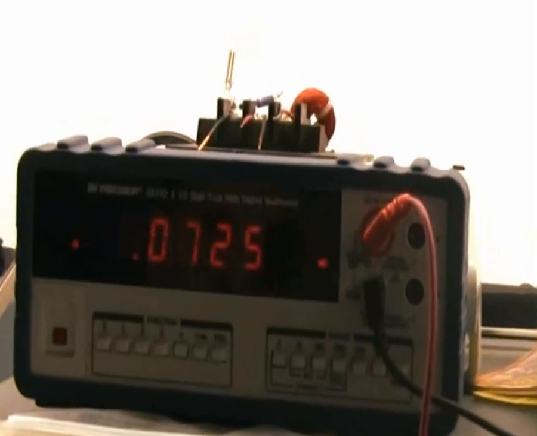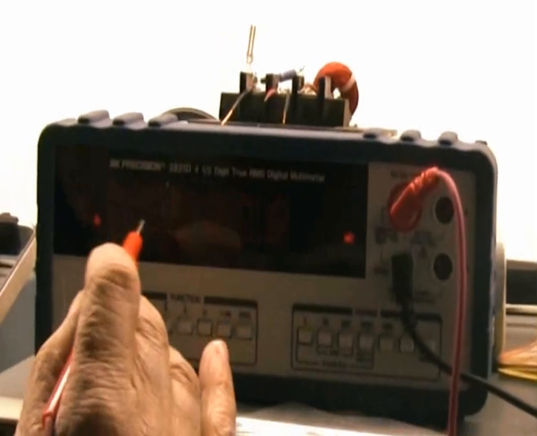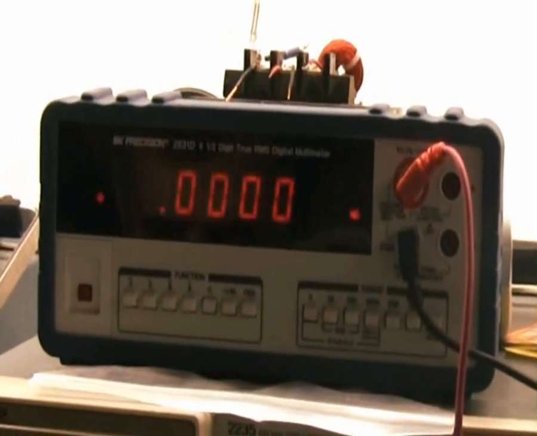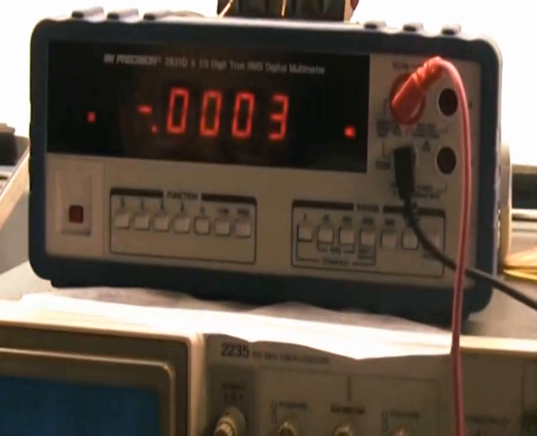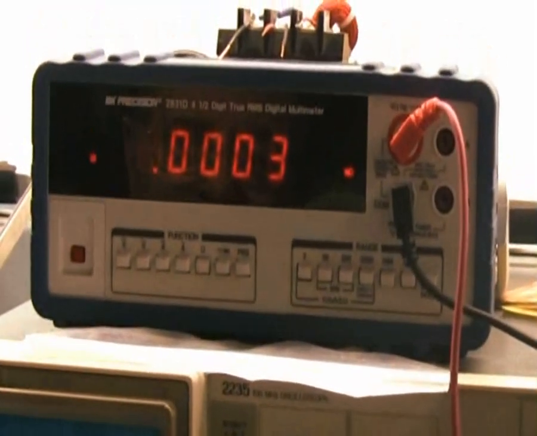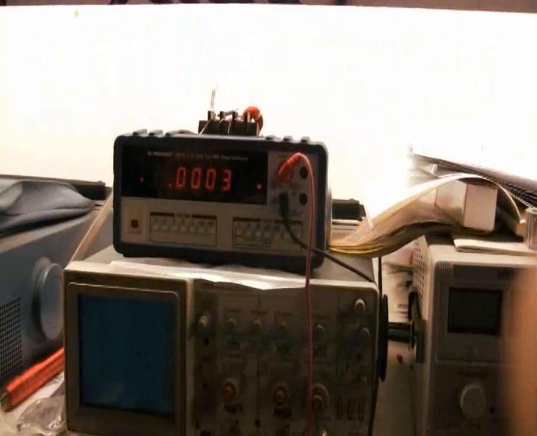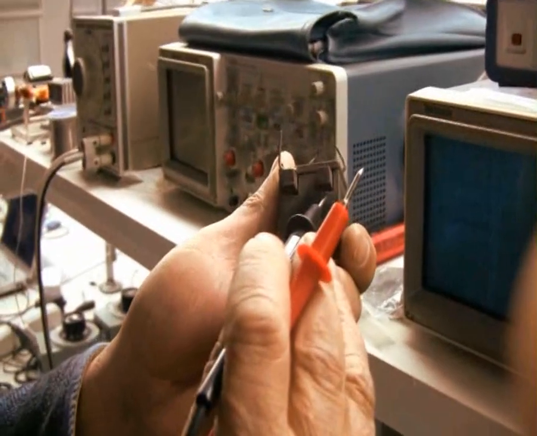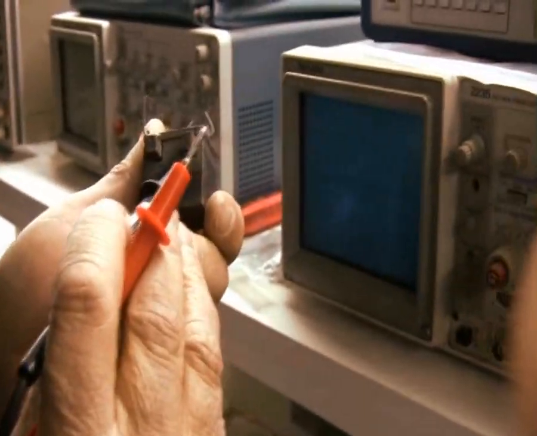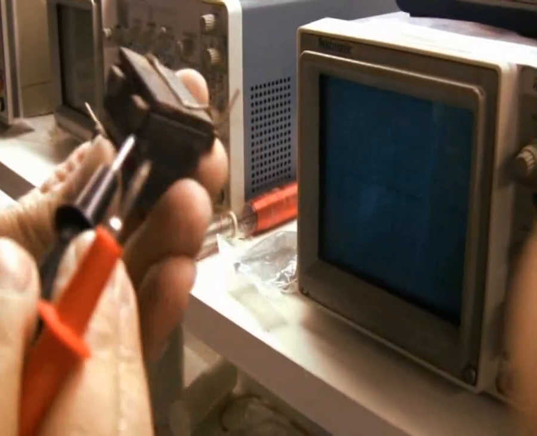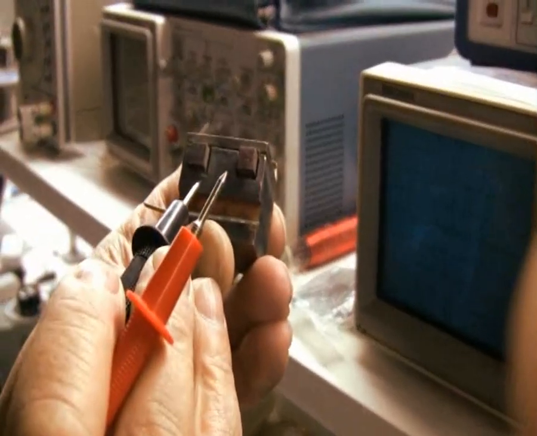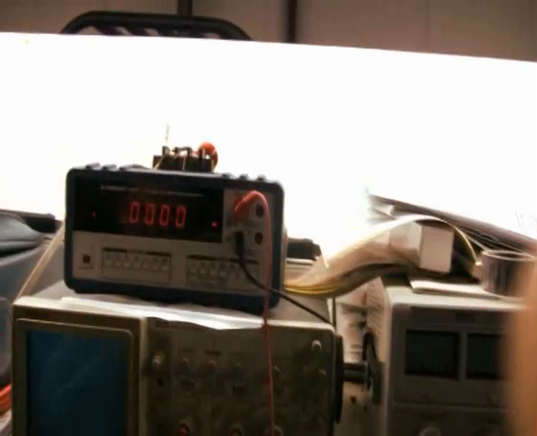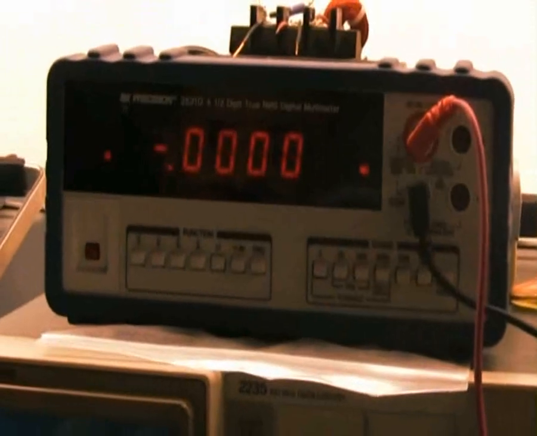When we get it just right on the crystal, you can see it went negative. So it goes to zero resistance and comes back to the positive domain. There it goes. Got it. See? And so that's the quartz crystal in here that we made these ionic tubes out of. So let's do it again. There it goes.